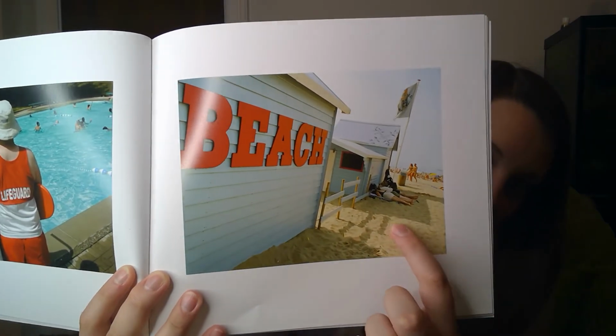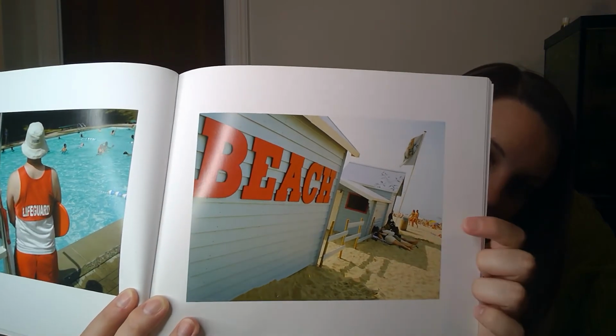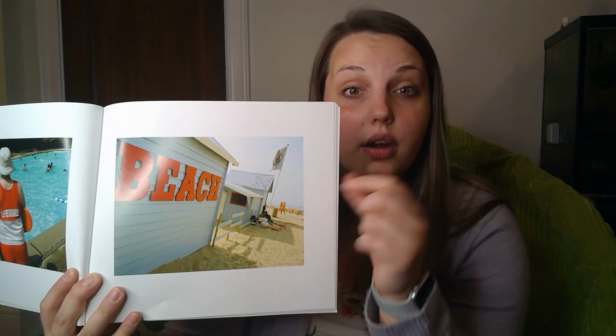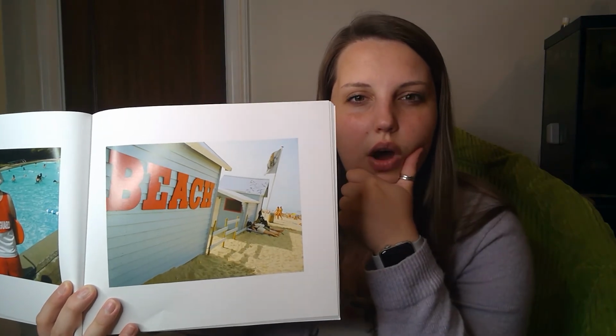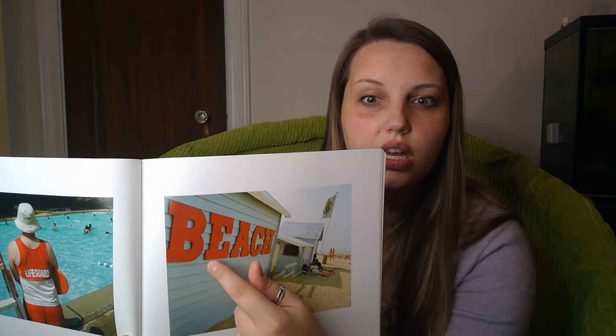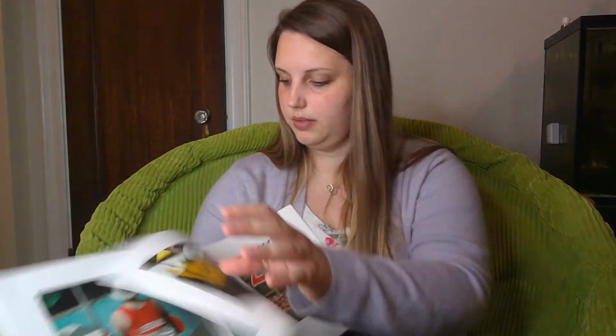Right, some sand. And in the background, we can see kind of very far in the back distance, some water. Oh, so sand and water. What do you think this says? B-E. Beach. Right, a beach sign. That makes sense. See, we could see the B-E here. It's a beach sign.